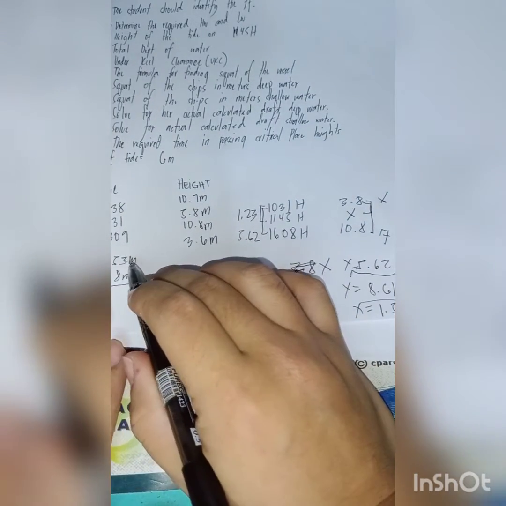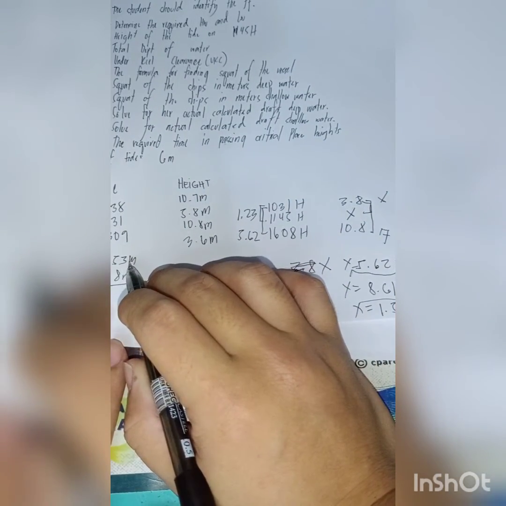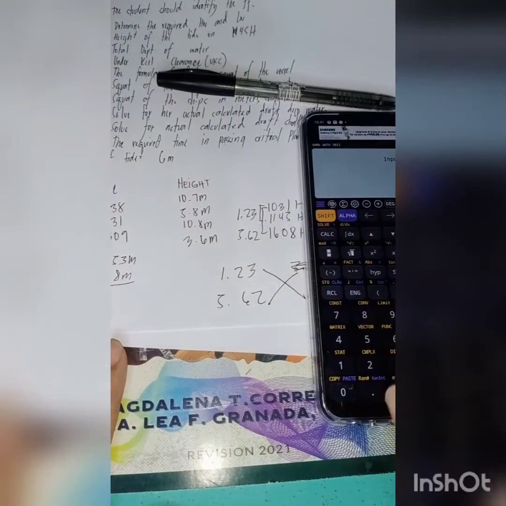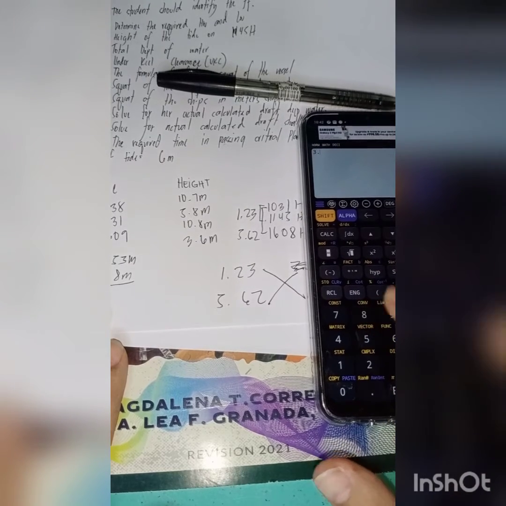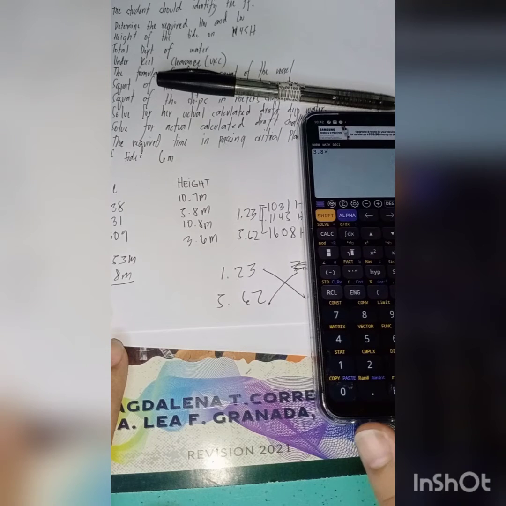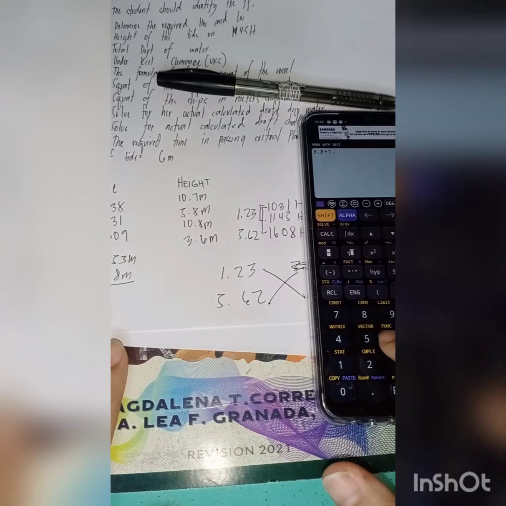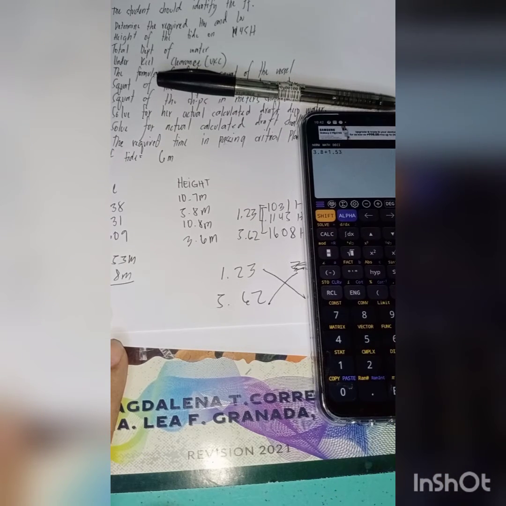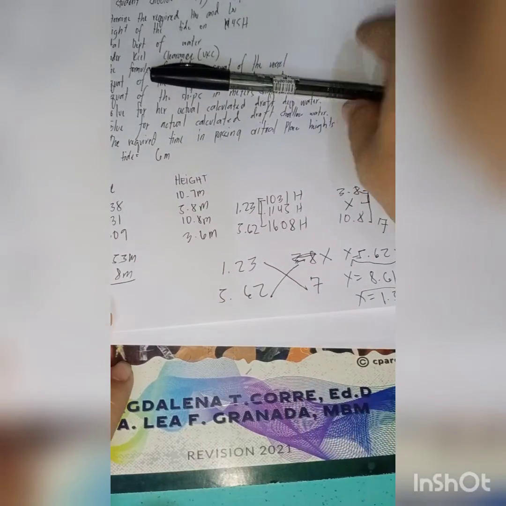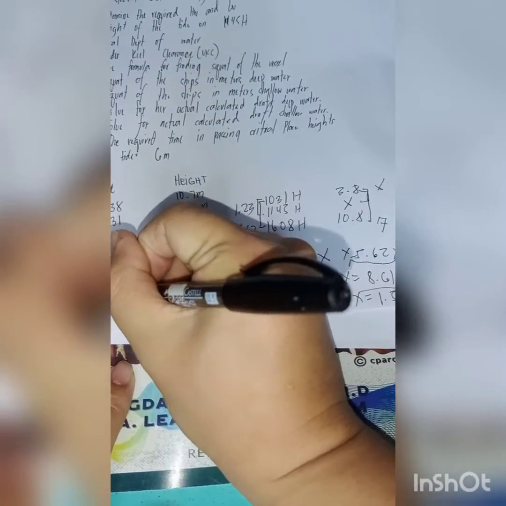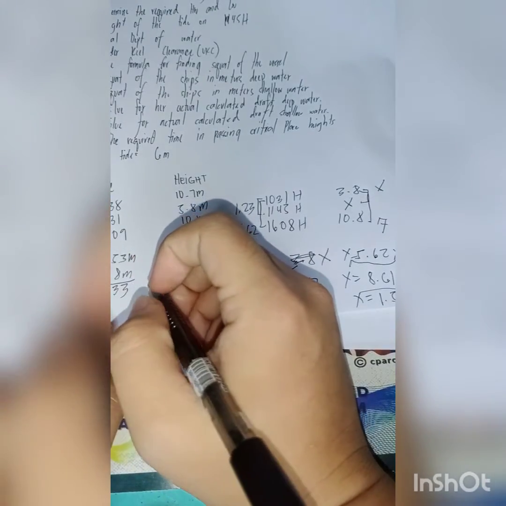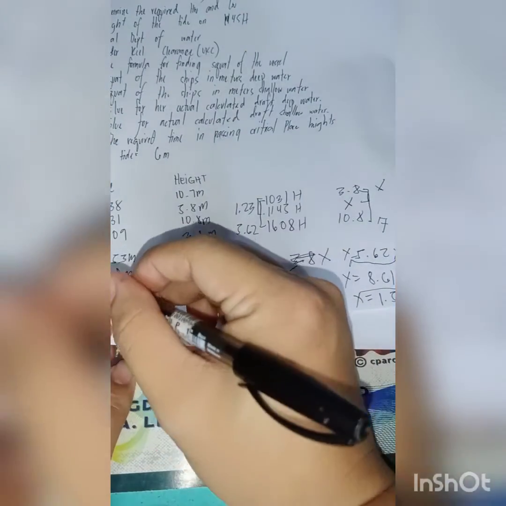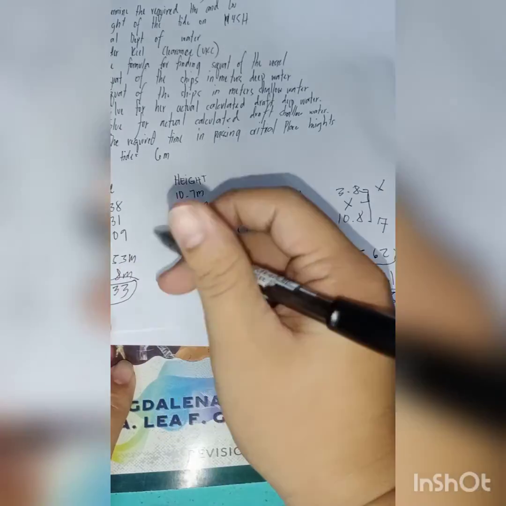So 1.53 plus 3.8, which the answer is 5.33. So the height of the tide at 11:45 is 5.53.